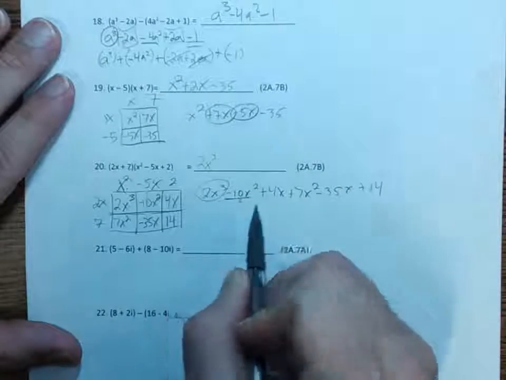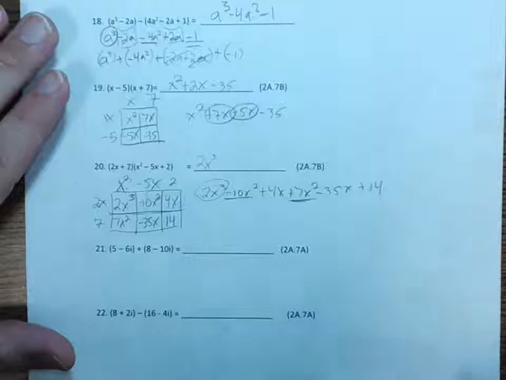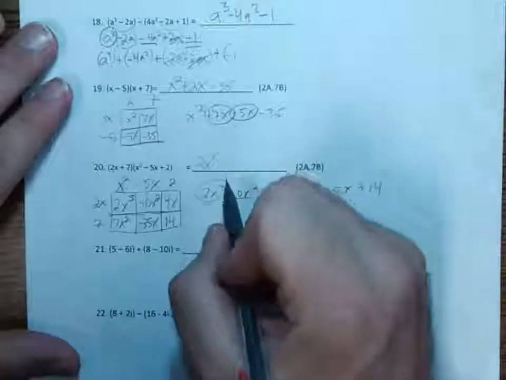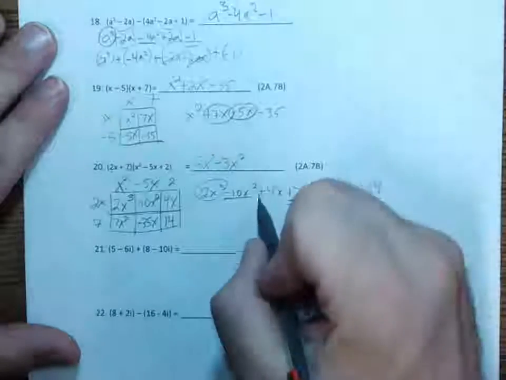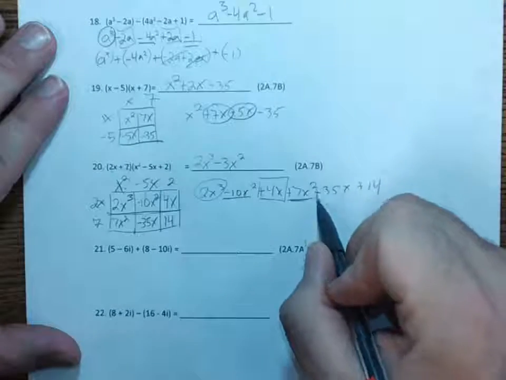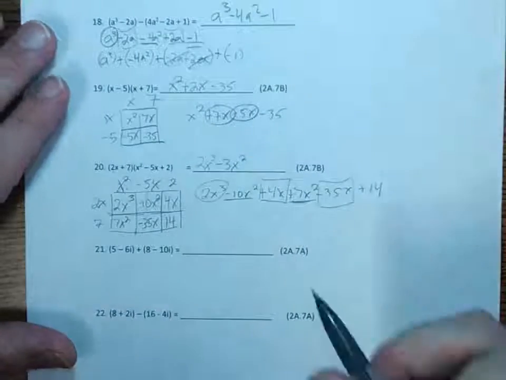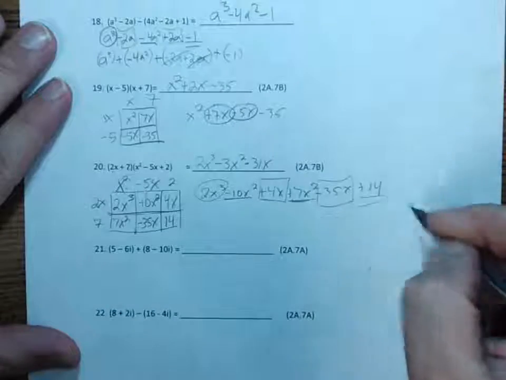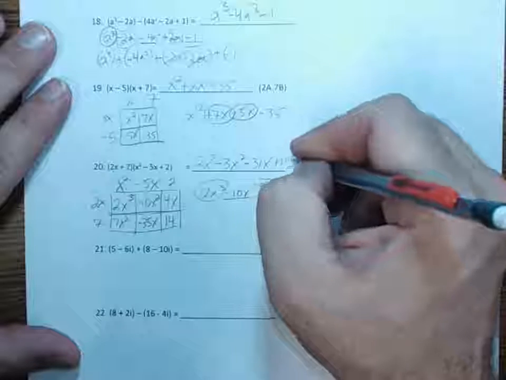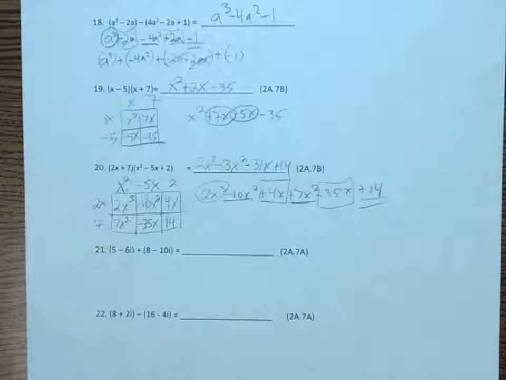I have a negative 10x squared and a 7x squared. When those get combined, that ends up giving me negative 3x squared. I've got a 4x and a negative 35x. When I put those together, that's negative 31x. And then lastly, I've got just a 14 that I will tack on the end. And that, as they say, is that.